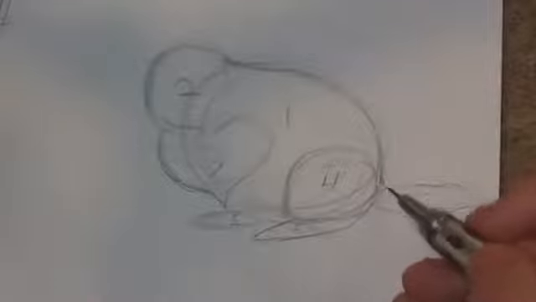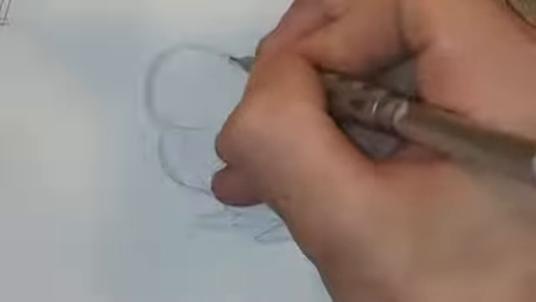All right, so there's the back. Coming down, the tail is going to connect to this circle here. If you start with good shapes, a lot of this is very easy. I'm just going to go ahead and erase this, and the 2 while I'm at it, because beavers don't have little 2s on their faces. Beavers have relatively small ears, so we're just going to do this and that for now.